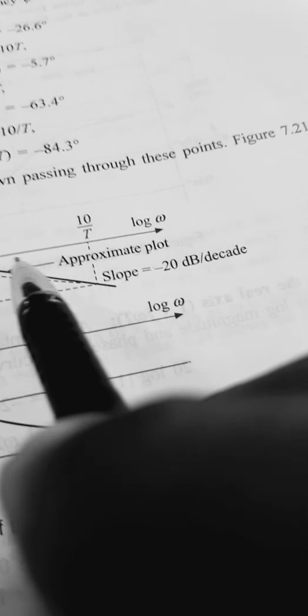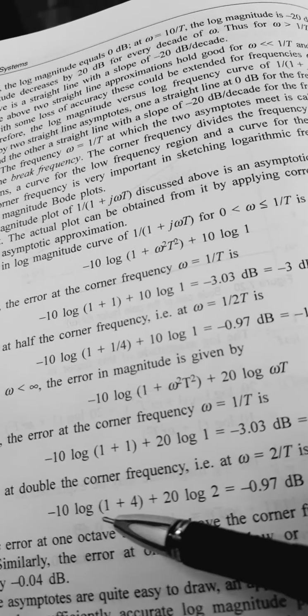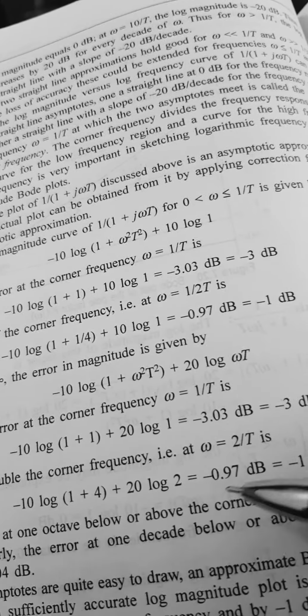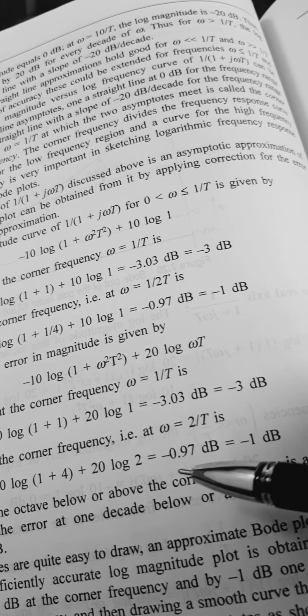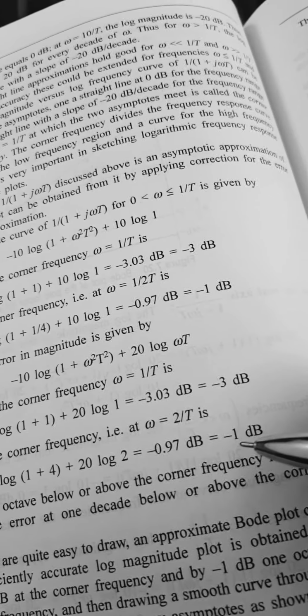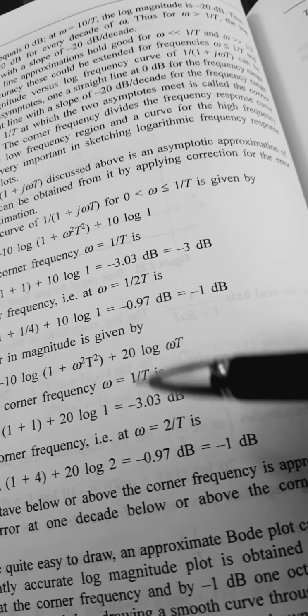Double means the error at double of the corner frequency. Then you can see that minus 10 log(1 plus 4) plus 20 log 2, so it is equal to minus 0.97 dB, which is about minus 1 dB. So I think that you got the values.